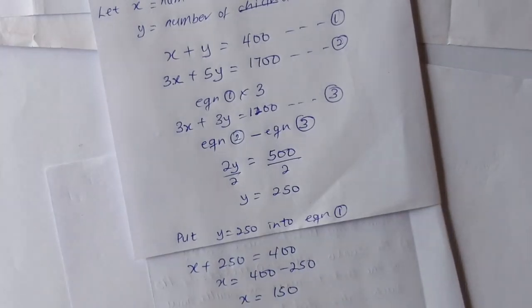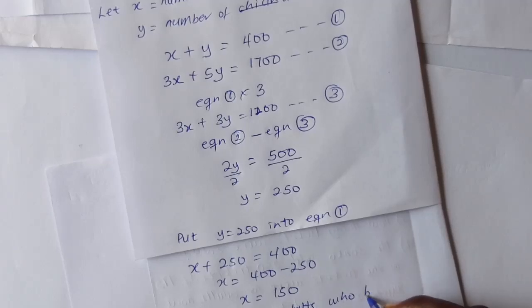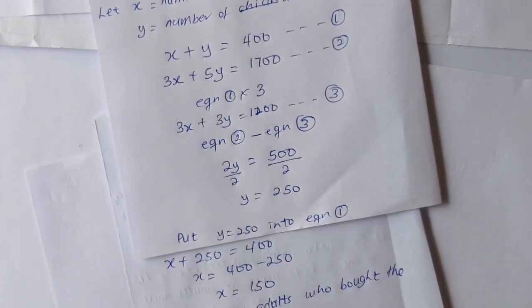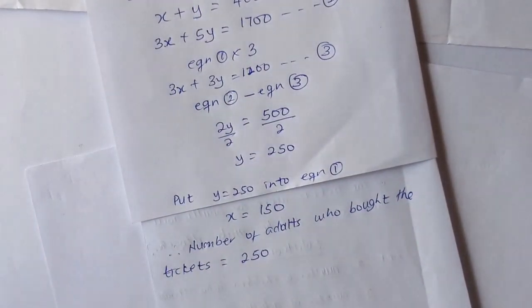From here, the question was demanding the tickets that were sold to adults. Therefore, the number of adults who bought the ticket equals 250. Now we are done with the A.